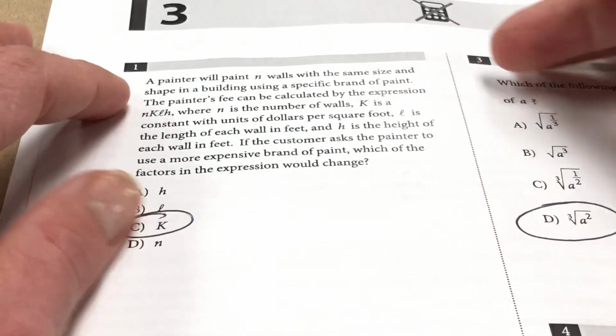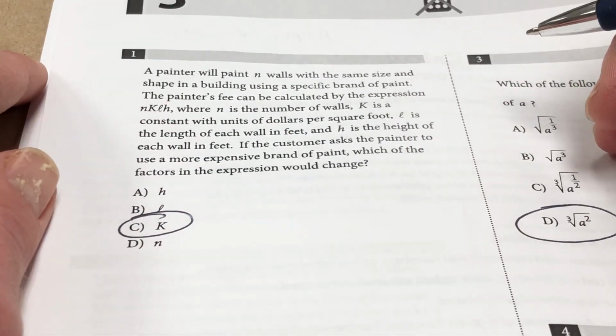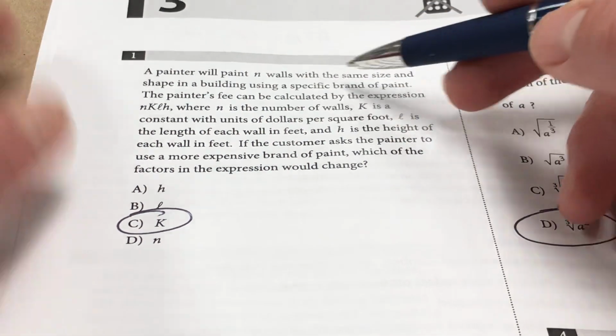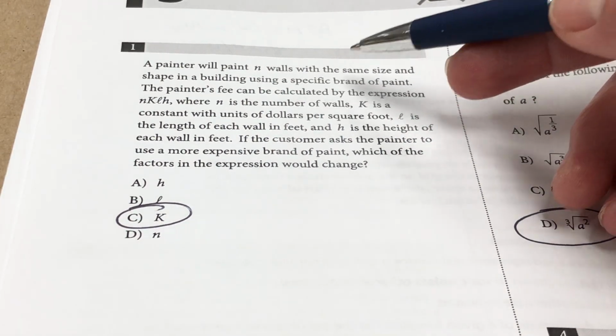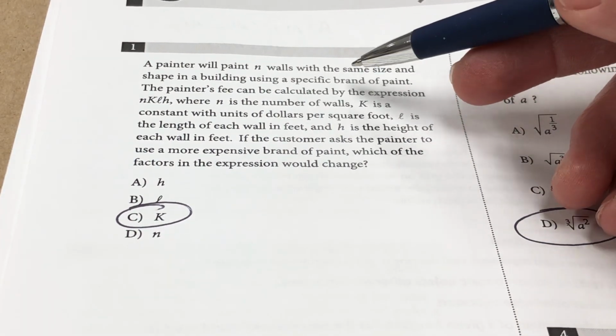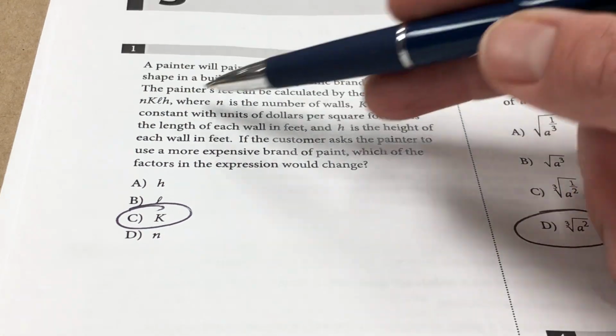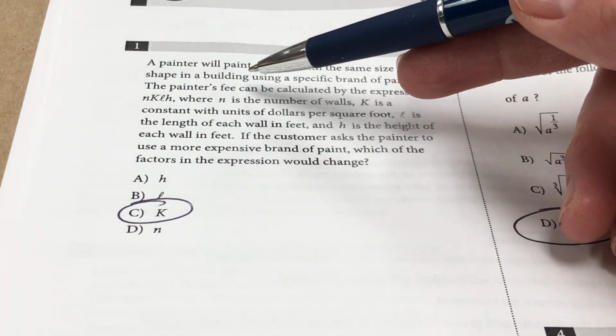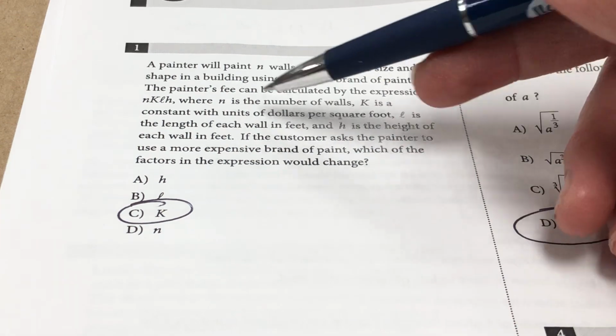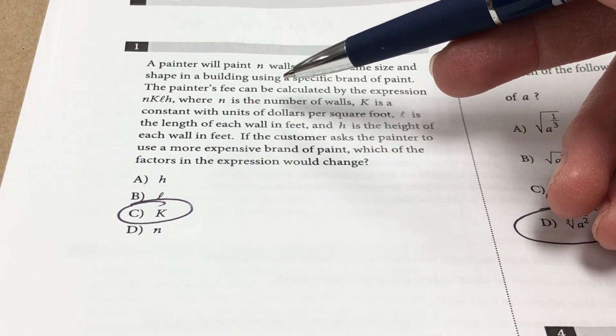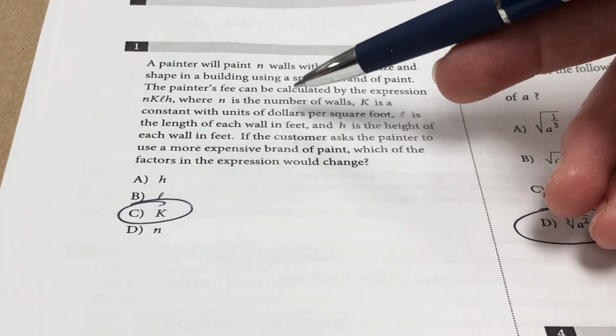I do want to see some work on questions that require work. A painter will paint n walls with the same size and shape. The painter's fee can be calculated by this equation, where n is the number of walls, k is the constant with units of dollars per square foot, l is the length, and h is the height.